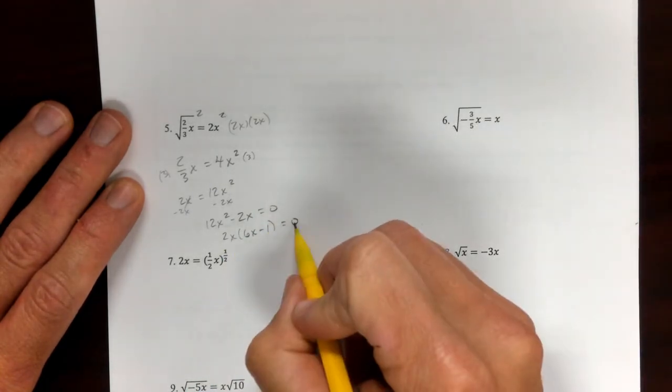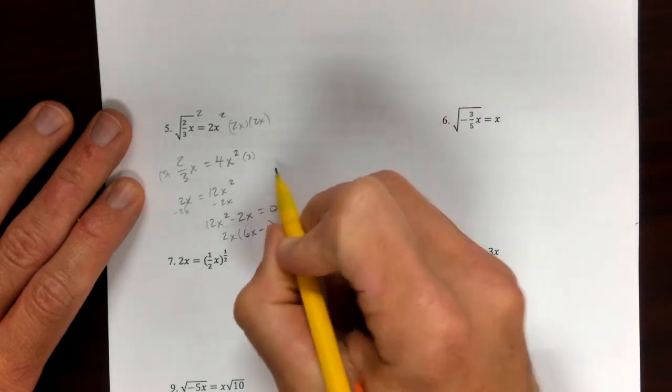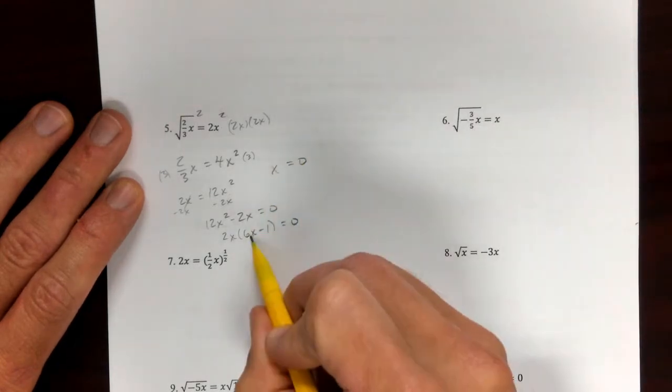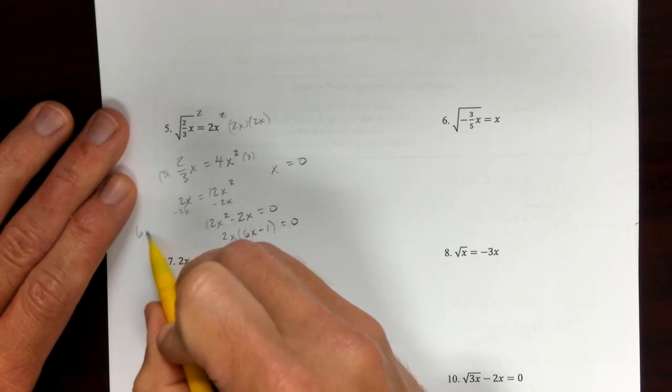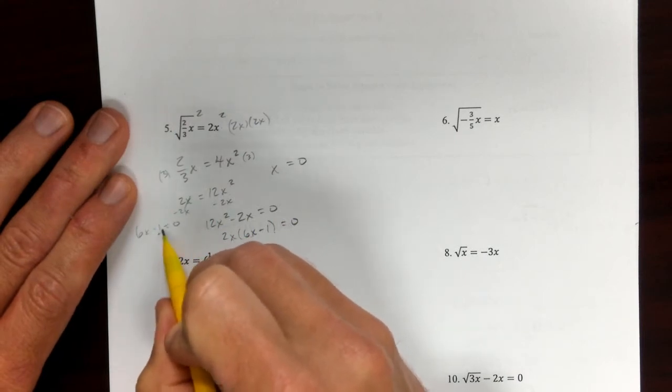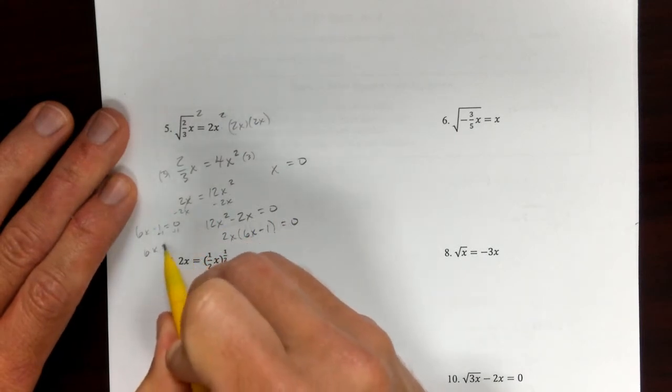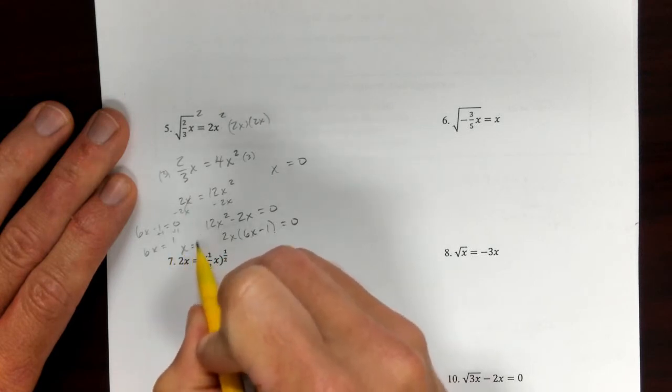Set this equal to 0, so x equals 0. Set this equal to 0, so 6x minus 1 equals 0. Add 1 to both sides. 6x equals 1, so x equals 1/6.